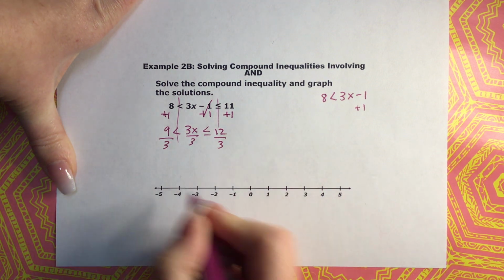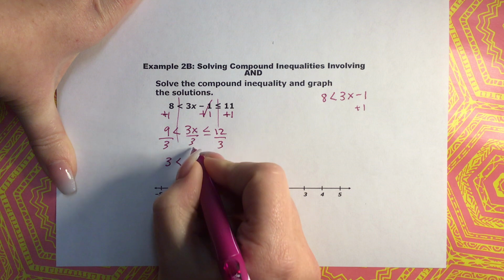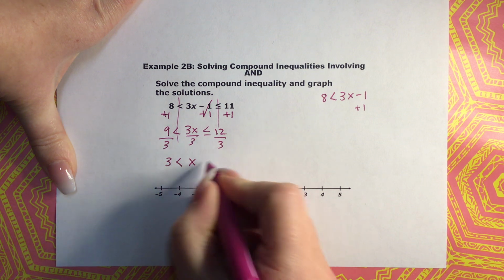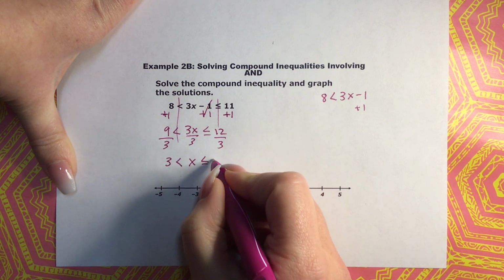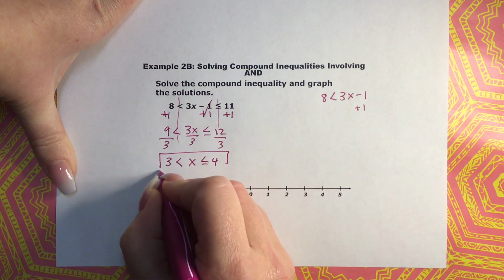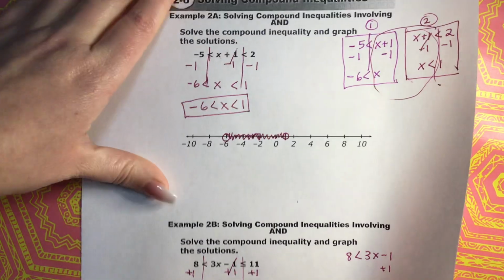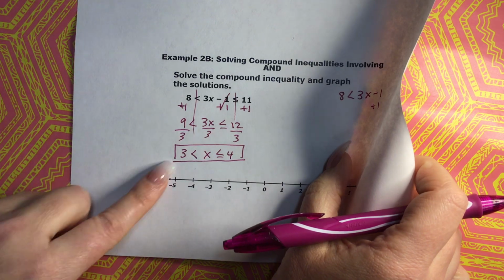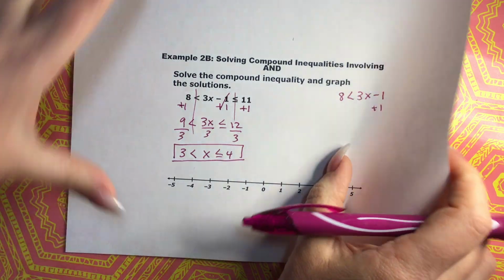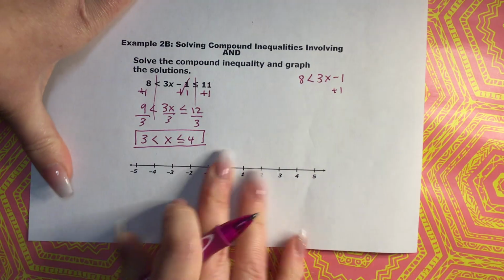And then 9 divided by 3 is 3. 3 divided by 3 is 1. 1 times x is just x. And then 12 divided by 3 is 4. And there is our answer. And notice how it just resembles this, right? You have the smaller number, bigger number in the middle. So then we're just going to graph it.